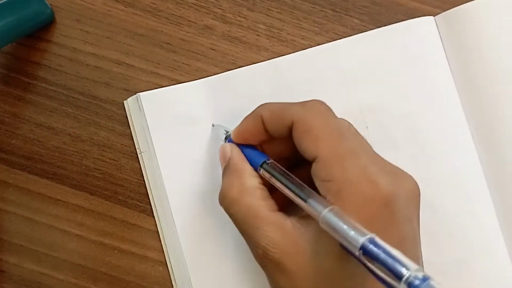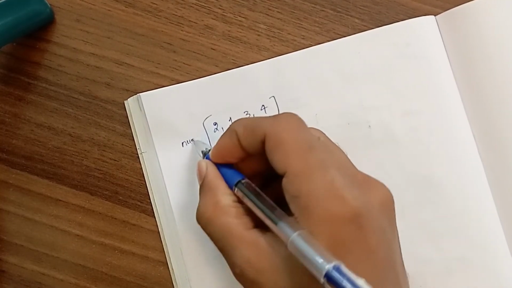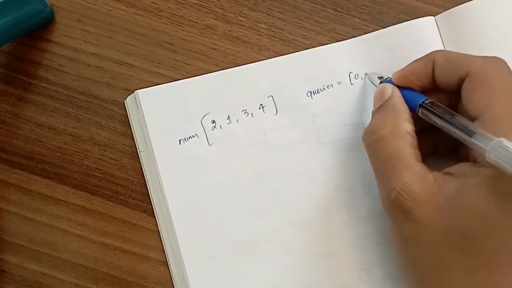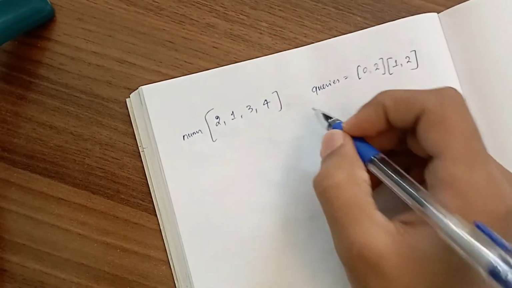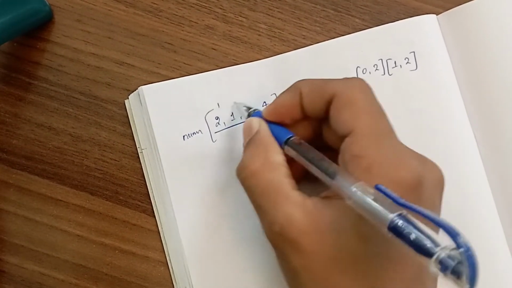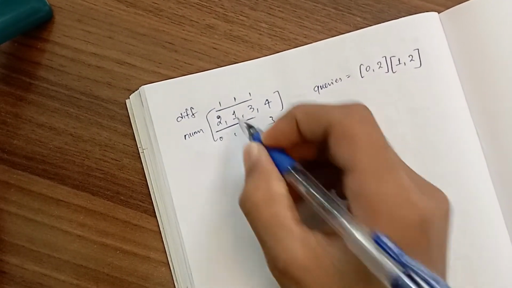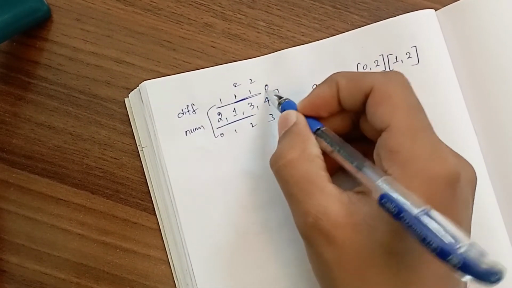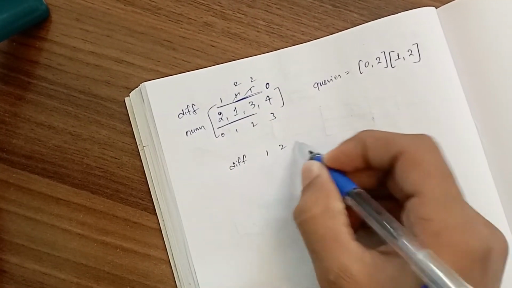So let us get into the actual problem. 2, 1, 3, 4. If this is nums we are having and the queries we are having are 0 to 2 and 1 to 2. If you clearly process that, 0 to 2, increment them by 1 in the difference array, and 1 to 2, 0, 1, 2, 3, 1 to 2, increment them by 1, it will become 2, 2, and here initially it will be 0. So the difference array will be 1, 2, 2, 0.